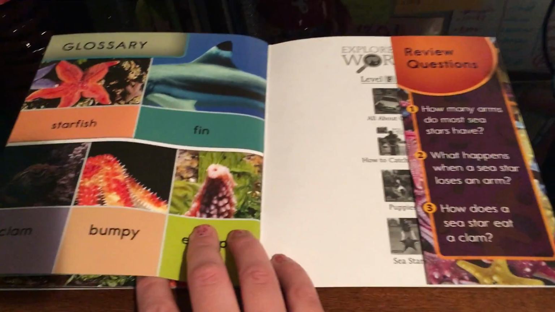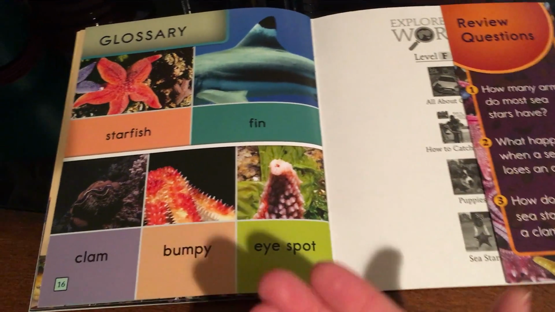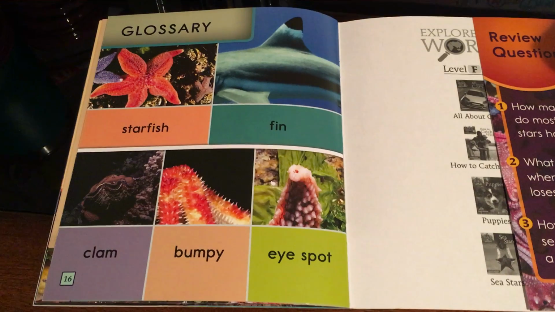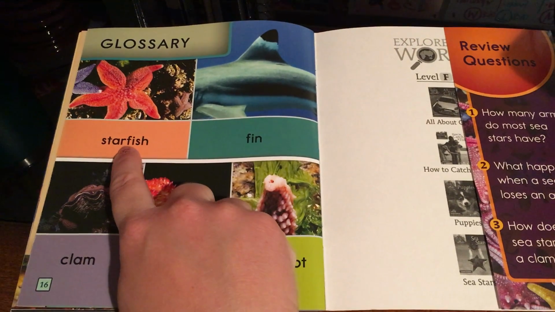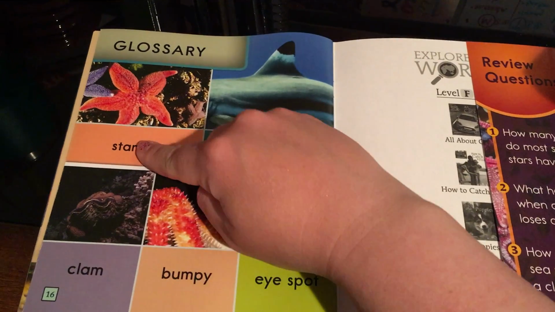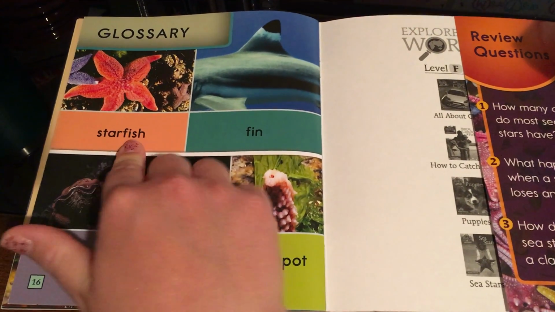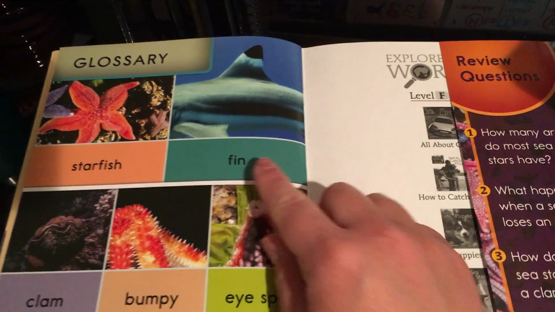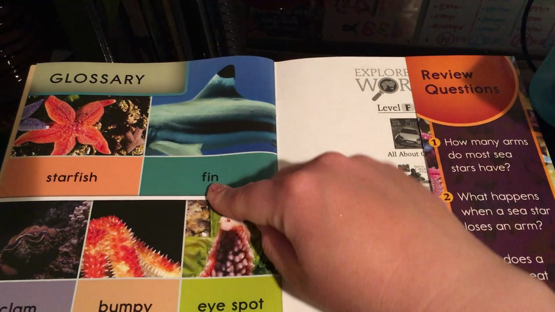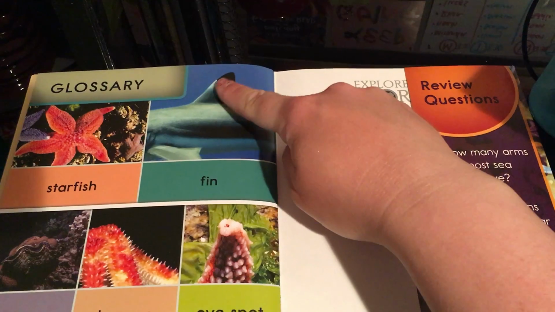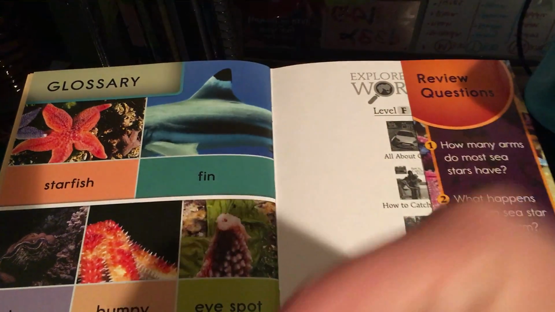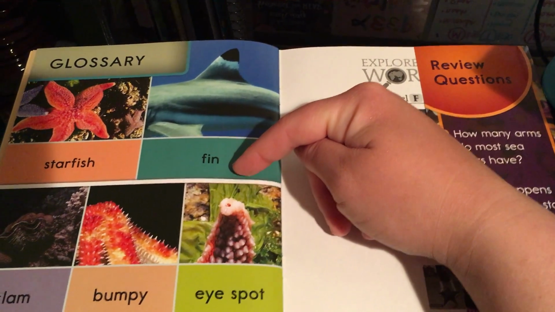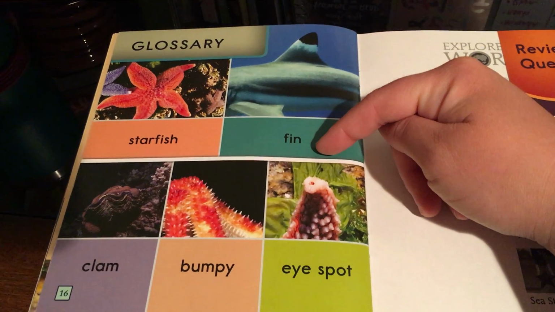And then here, okay, so let's go into this glossary. We always know that the glossary is a part that's going to give us really important words that we're going to need for this book, right? So here we have starfish. Oh, that's a compound word. Star and fish together makes starfish. Okay, so starfish, definitely an important word when we're reading this book, right? Okay, now what's this one? Fin. Okay, so we know a fin is like an arm or the pointy part on some fish. So I wonder how that's going to play into this book about sea stars and starfish. Interesting.